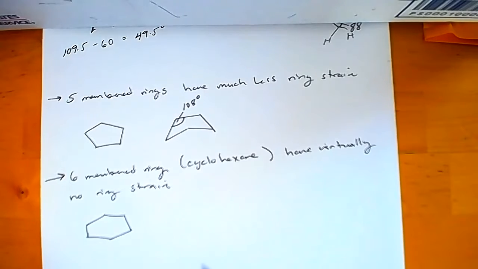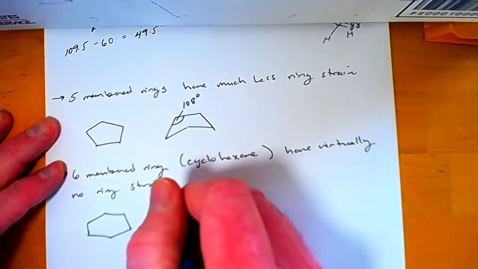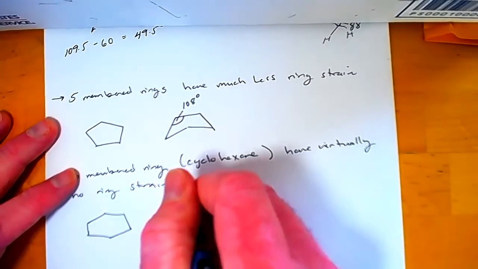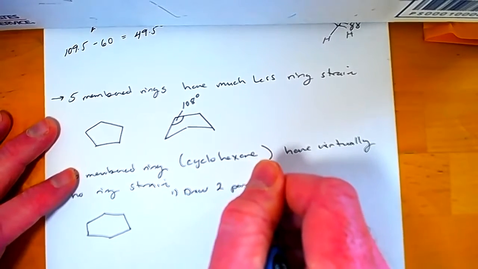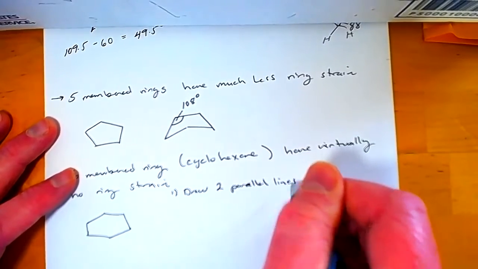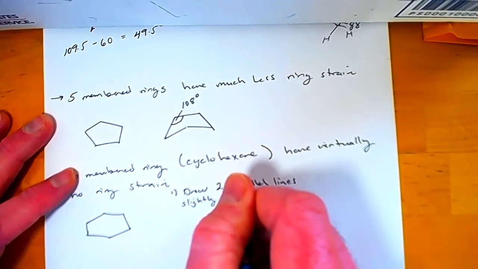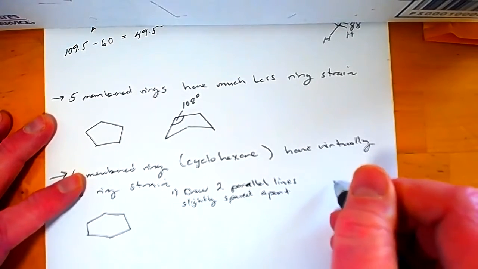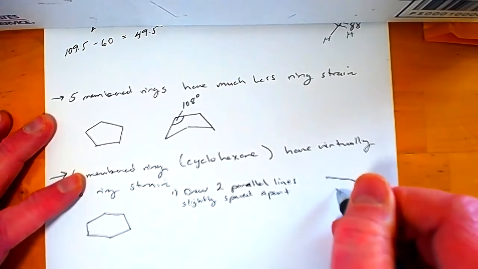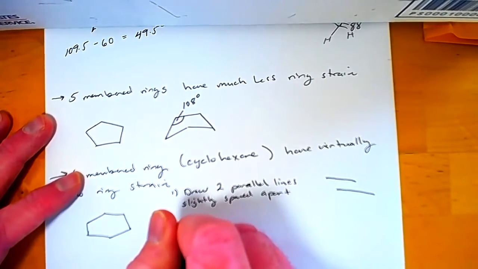But in reality, the actual structure itself sits a little bit differently. So the way that you generally draw these is you start off and you draw 2 parallel lines, slightly spaced apart. Okay, so I'm going to start off by drawing 2 parallel lines that are slightly spaced apart, like so.